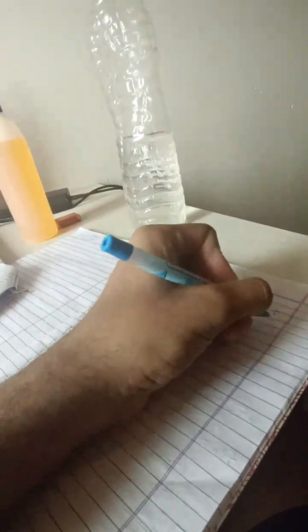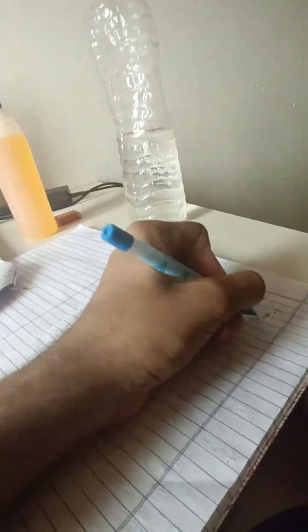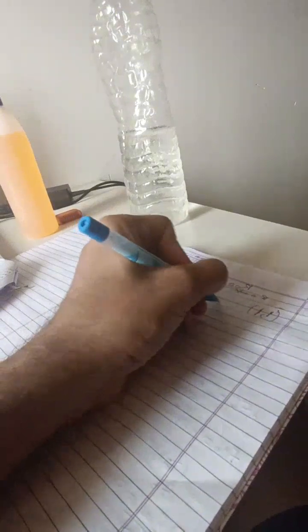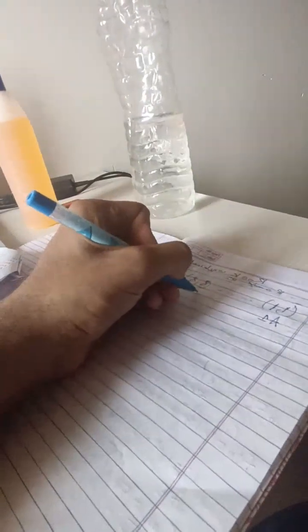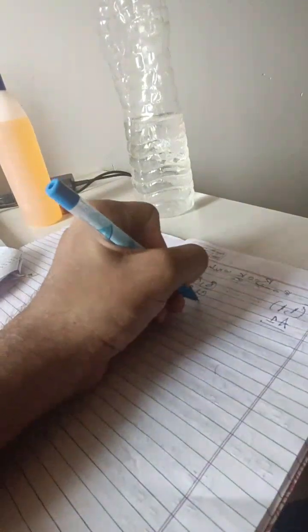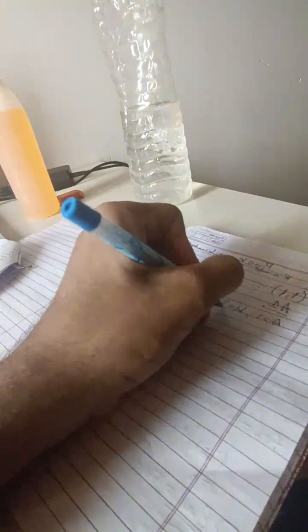Okay, let's cover rook combinatorics. Let's look at a two-dimensional board where the coordinates are where A is 1 and H is 8.